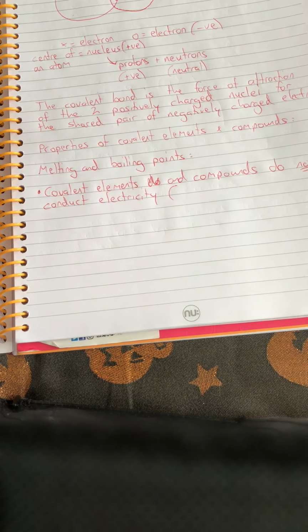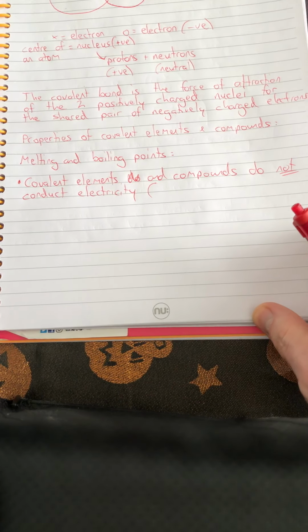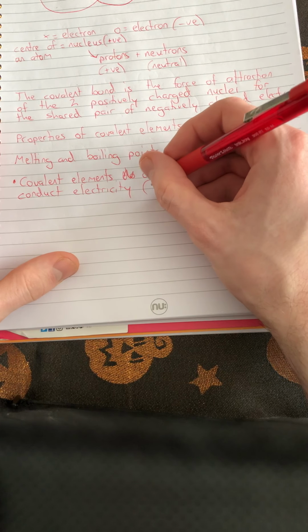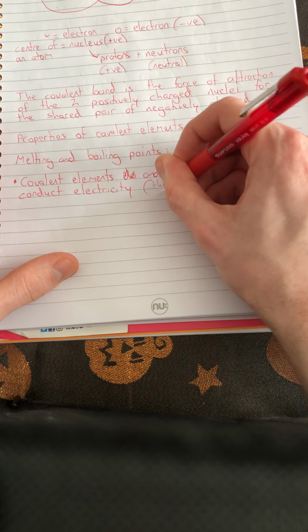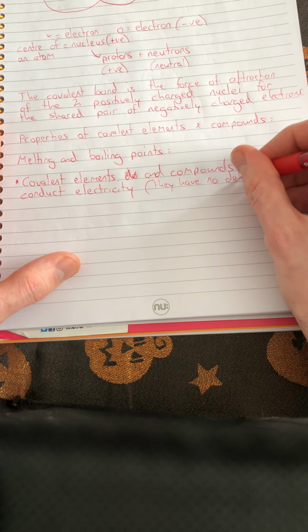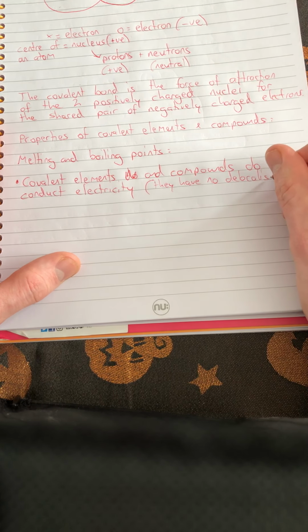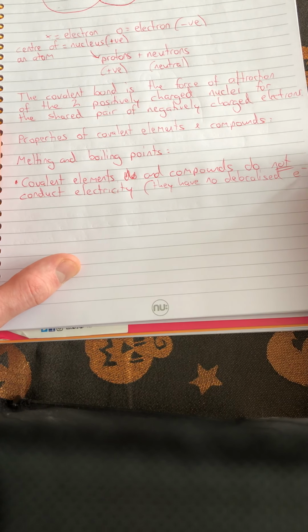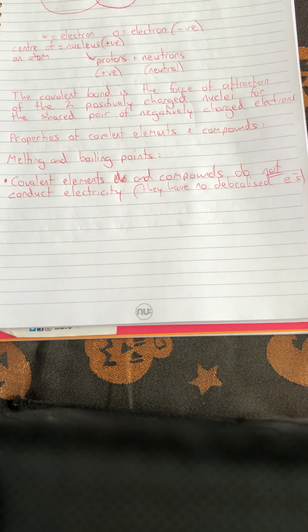And we can put in brackets that the reason they don't conduct electricity is because they have no delocalized electrons. Metals can conduct because they've got delocalized electrons. Non-metals don't have delocalized electrons, so they can't conduct electricity. And same with compounds.